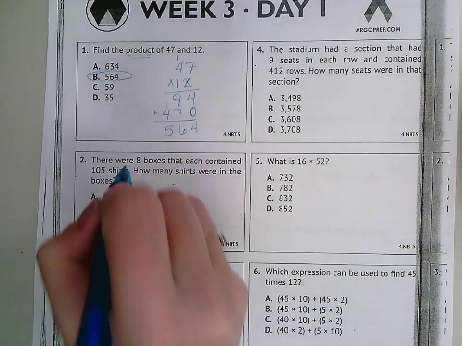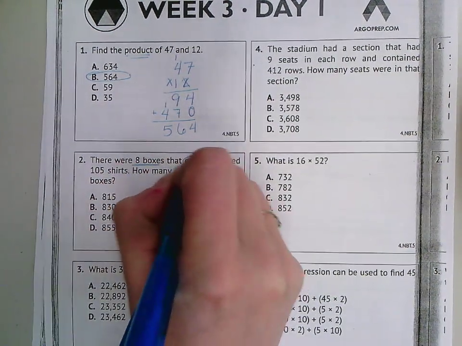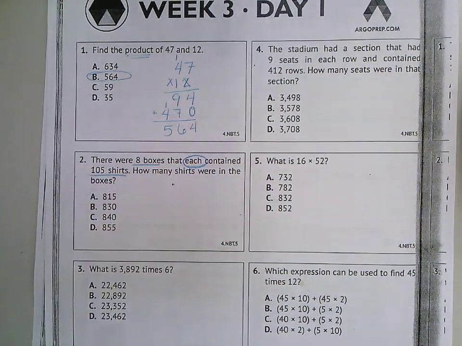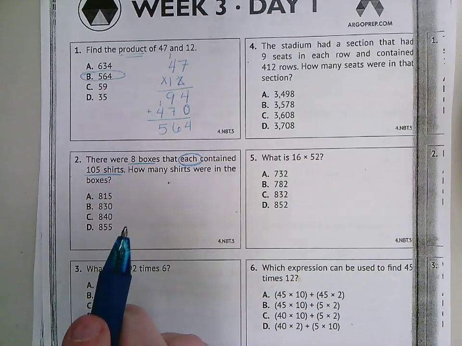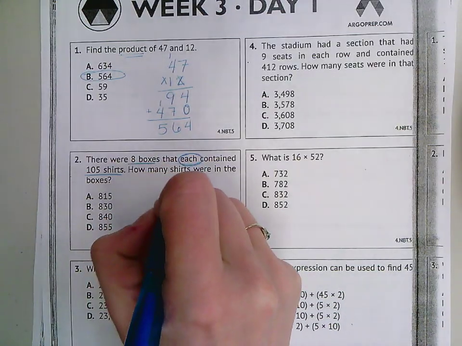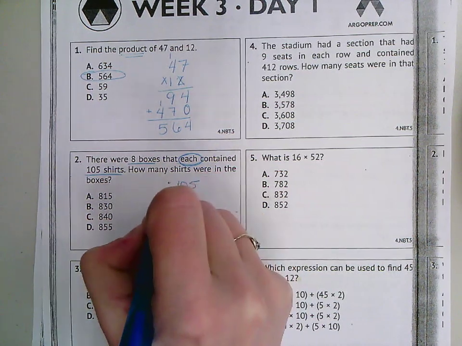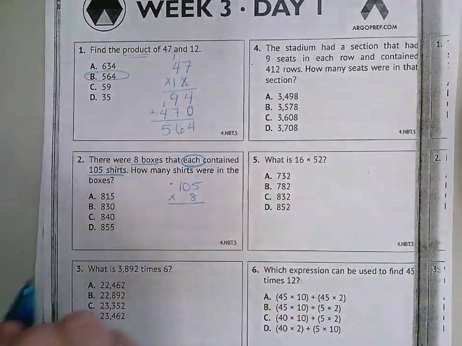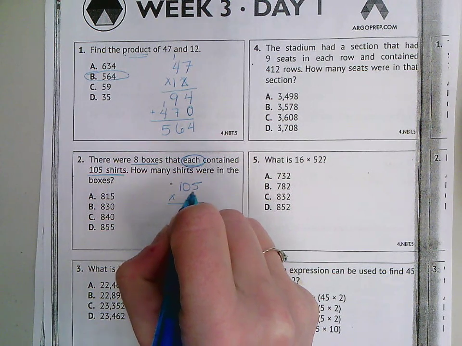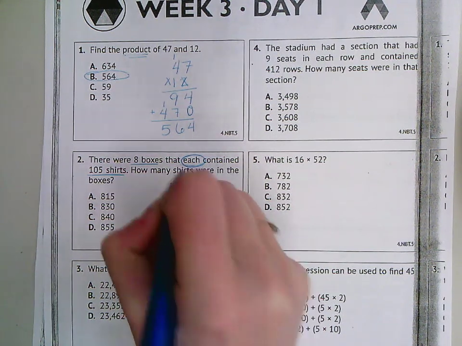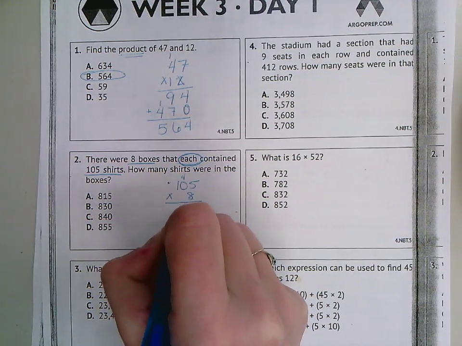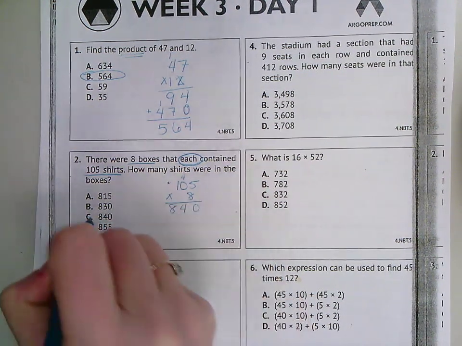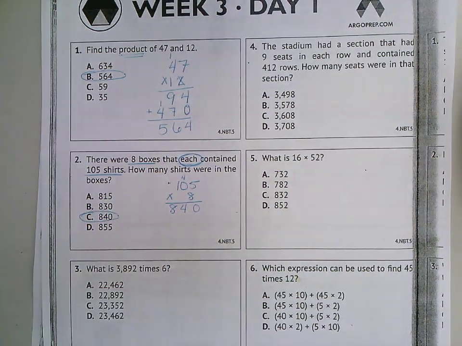Number 2, there were 8 boxes that each contained 105 shirts. How many shirts were in the boxes? I circled that word each because that typically tells me that I'm going to multiply. So in this instance, I'm going to do 105 times 8. And then I just multiply 8 times everything across the top. So 8 times 5 is 40. 8 times 0 is 0, but I have to add that 4, so 4. 8 times 1 is 8. So there's 840 shirts in the boxes.